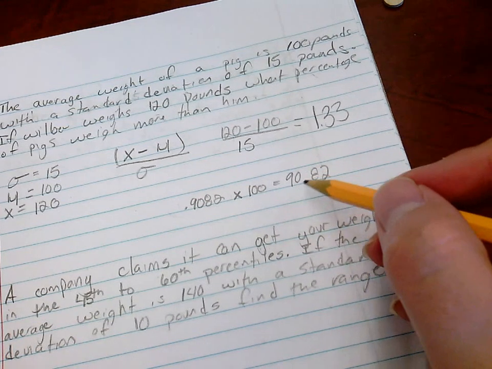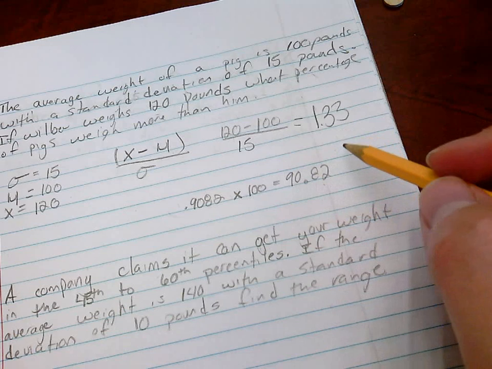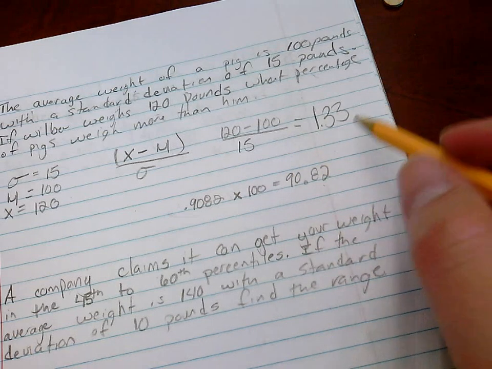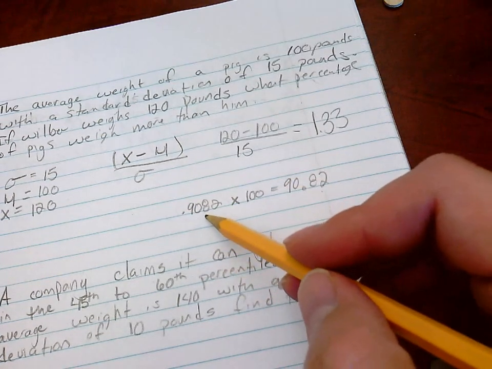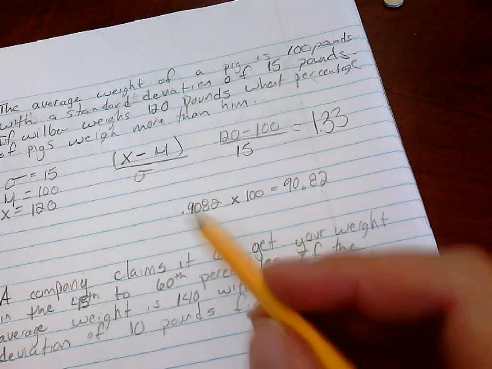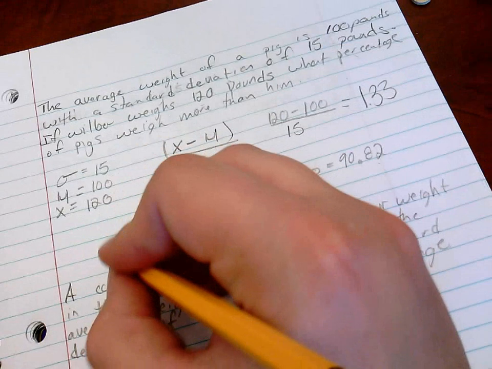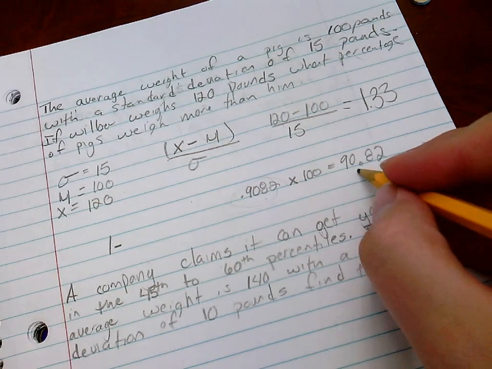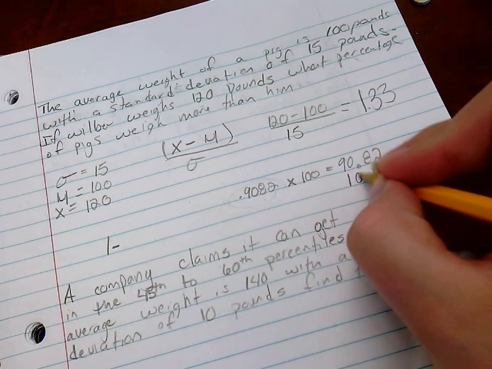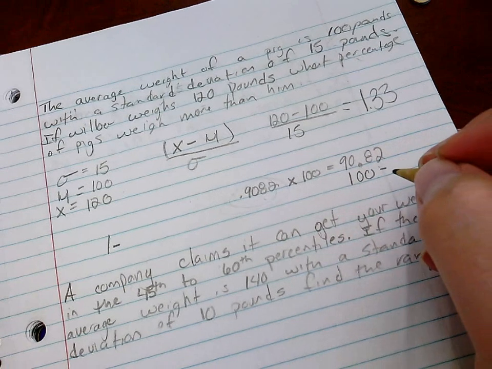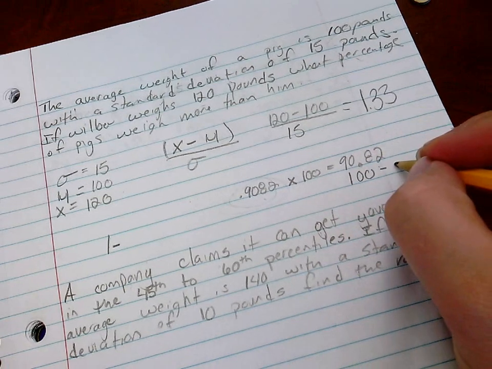But what we're trying to do is figure out what percentage are bigger than him. So remember, we can either use this number or this number. When you have it in decimal form, you always take 1 minus. If you have it in percentage form, it's 100 minus. It's going to come out with the same thing, just in two different forms.